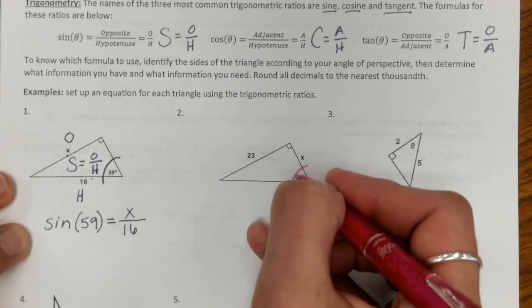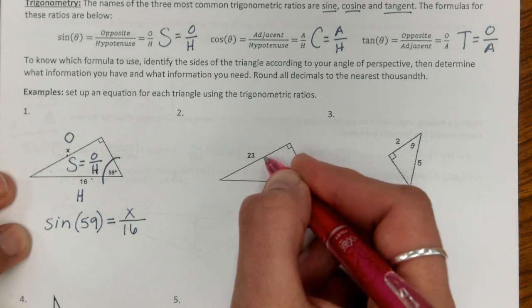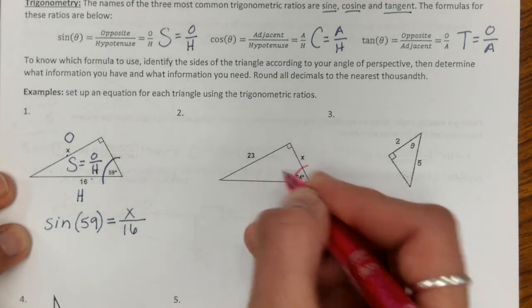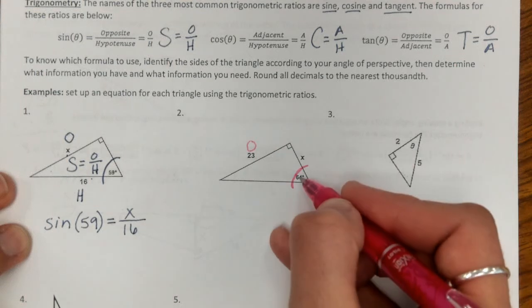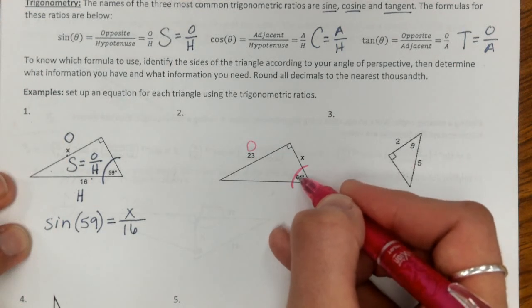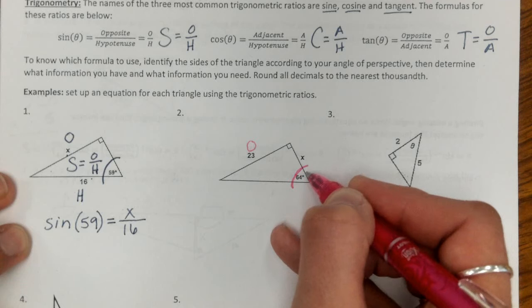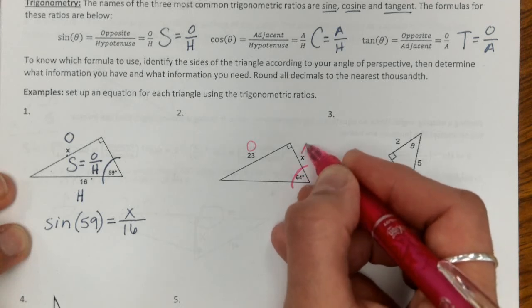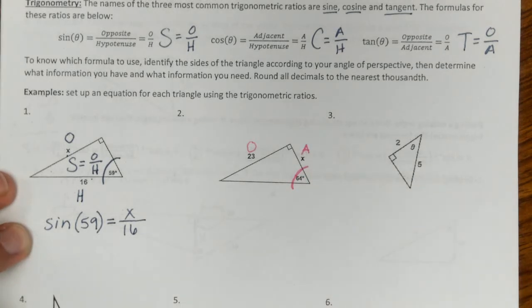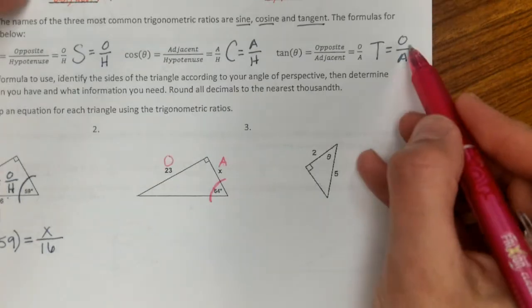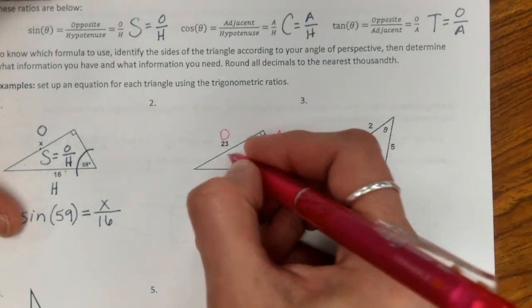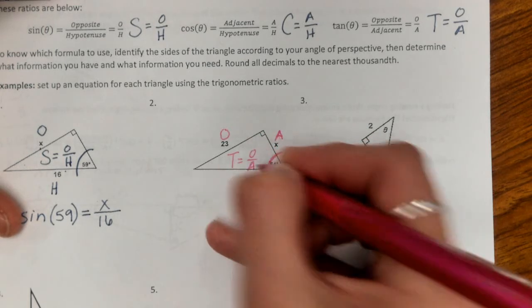So standing here, I'm going to go swim across that triangular lake or pond to the opposite side, and there's my O. And then I'm going to knock on that wall right there. Hey, guy, you're right next to me. X, you're my adjacent guy. All right? So we realize, again, no hypotenuse. We have O and A as tangent, so we'll have our TOA.